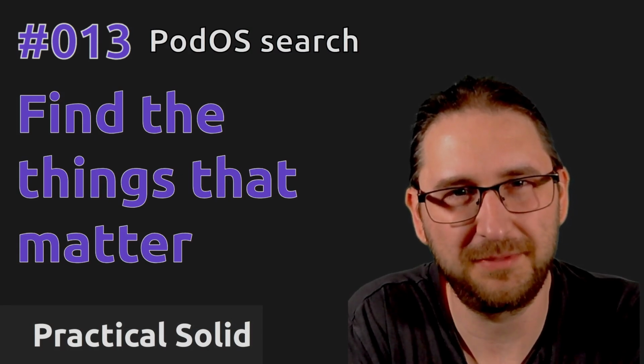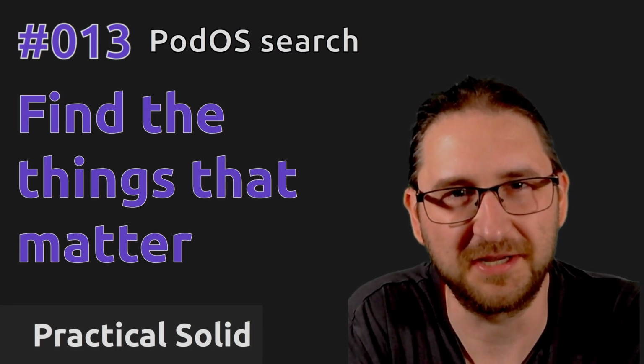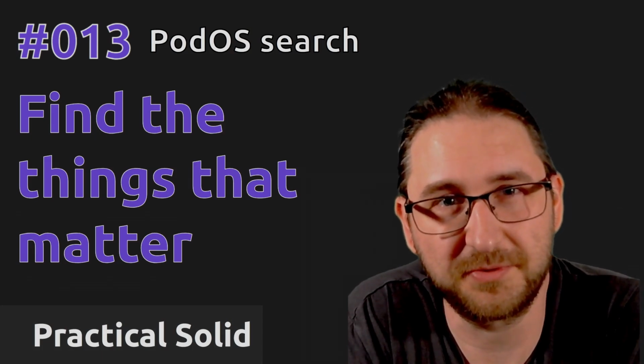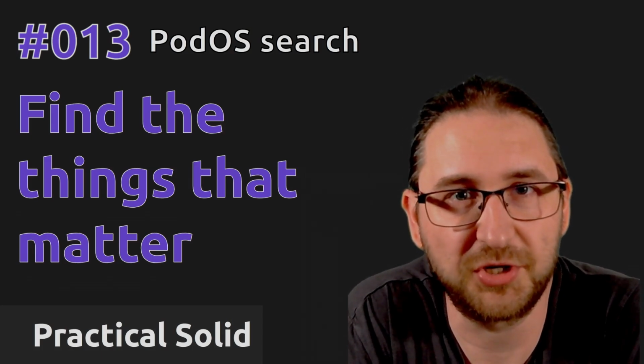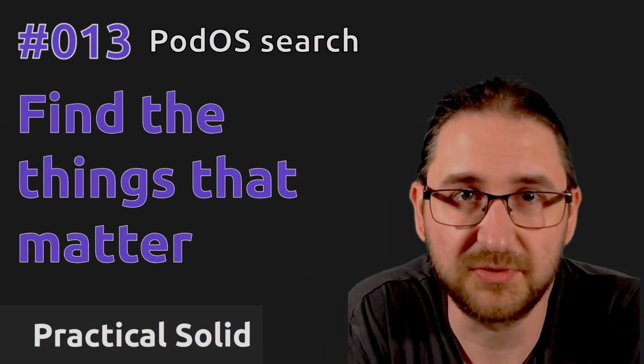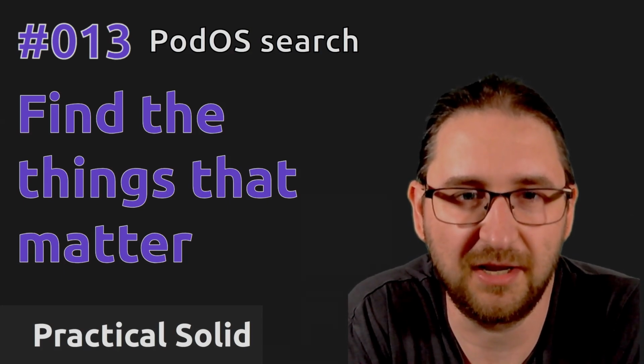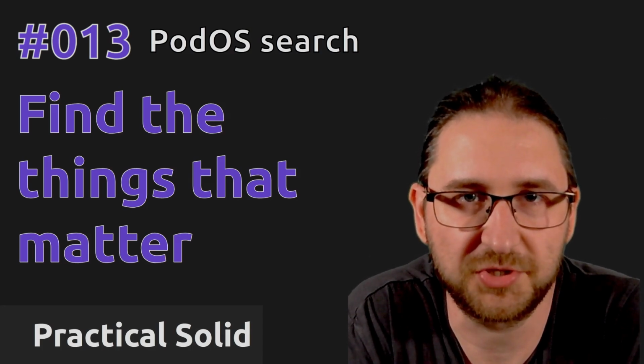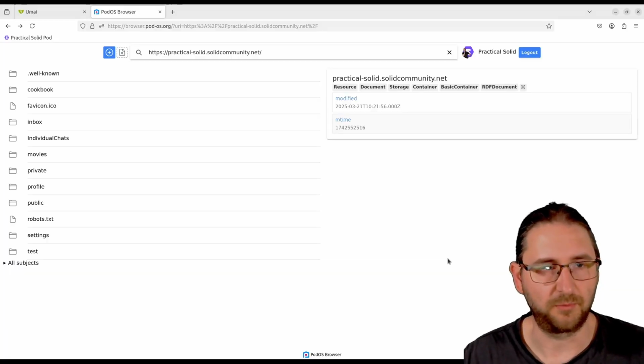Once in a while, I hear people complaining that you cannot find things in a pod. While it is true that there's no native search API on a Solid pod, you still can implement a search on the client side. And this is exactly what I did with the new PodOS search feature. So here's how it works.